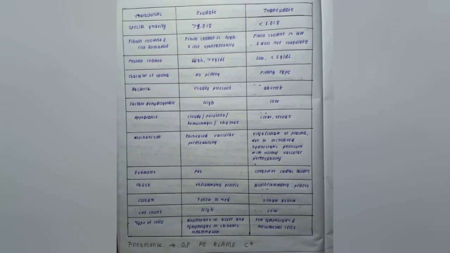It is GF blame C4, or C to the power 4 up. Now you all know GF, it is a very popular word in graduation time, right? And pe, it is like in Hindi you say, right, us pe and all that. So it is GF pe blame C to the power 4. So G stands for gravity, F is for fibrin content, P is for protein content, E is for edema, and B is for bacteria, L lactate dehydrogenase, A appearance, M mechanism, E example, and C to the power 4 is cause, color, cell count, and cell type.